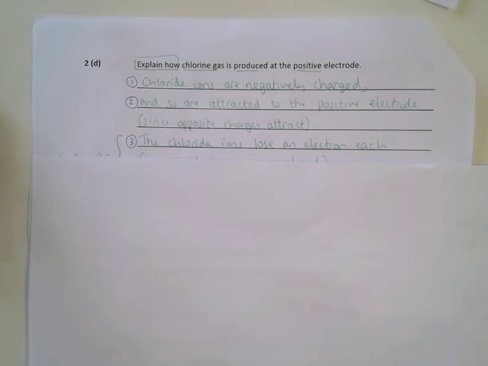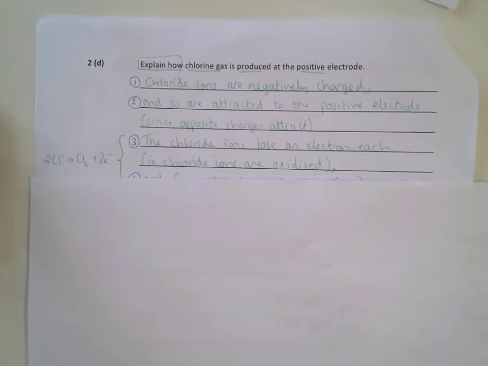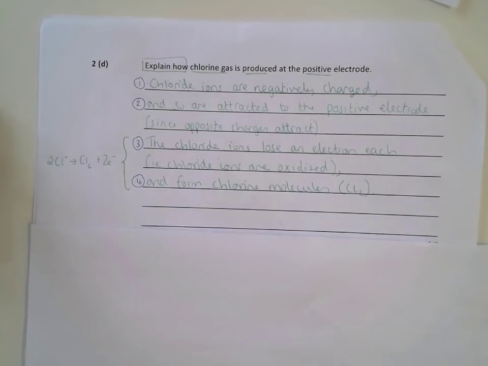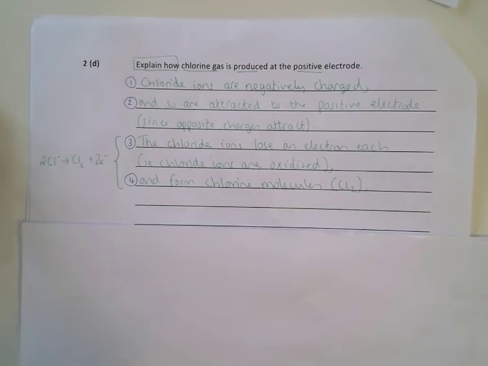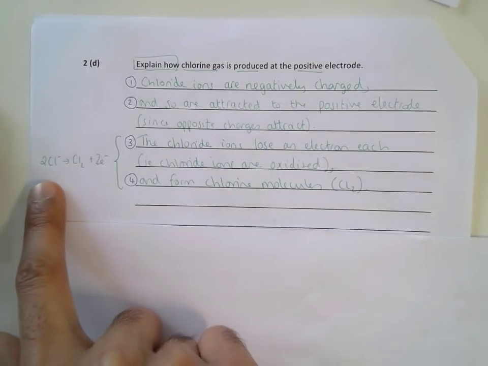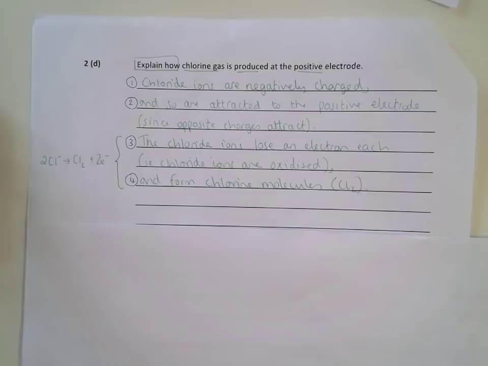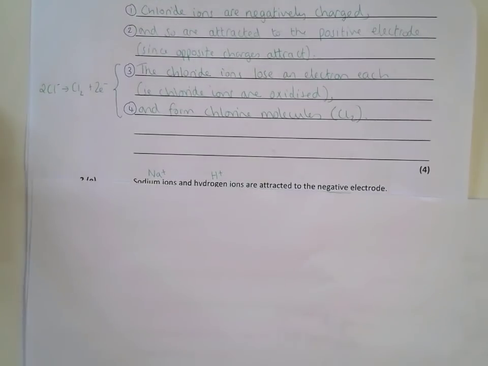The third mark is for saying the chloride ions lose an electron each, or you can say chloride ions are oxidized, and the final mark is for saying to form chlorine molecules, because remember they are neutral. If you said atoms instead of molecules, you could also get the mark. Now, instead of saying the final 2 points, you could have just written the half equation, which is 2Cl- produces Cl2 plus 2 electrons. Sodium ions and hydrogen ions are attracted to the negative electrode.